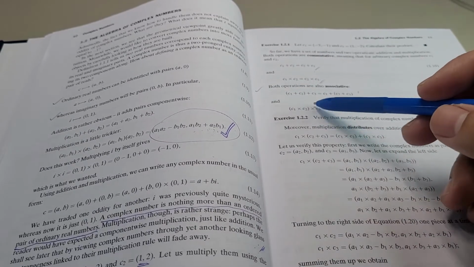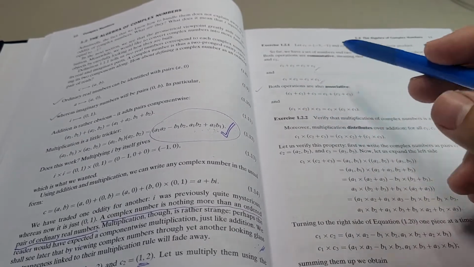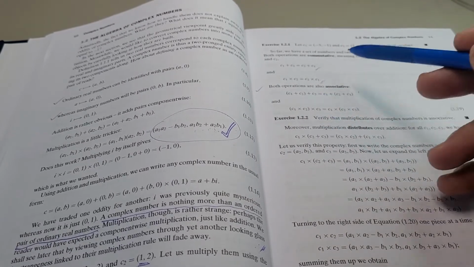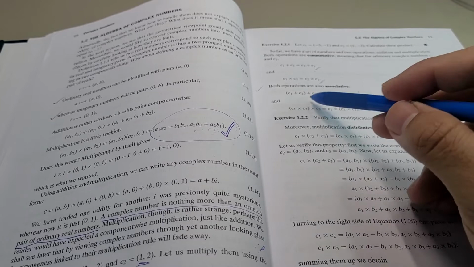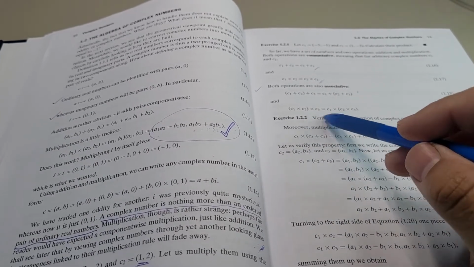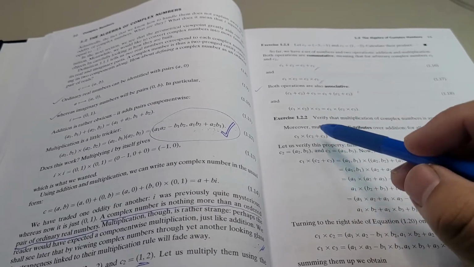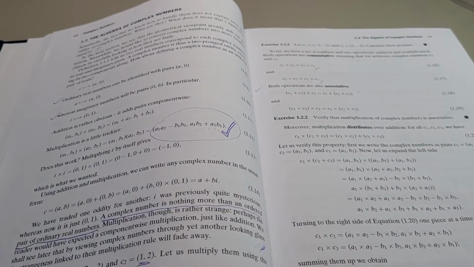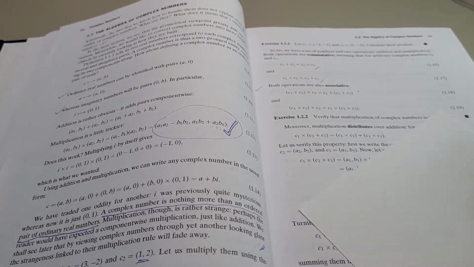And you can also prove it with some arbitrary examples like C1 is A1 B1, C2 is A2 B2, C3 is A3 B3, and you can arrive at it. And that's exactly what we are going to do in this exercise, proving the property that multiplication is associative. So let's do it with an example.